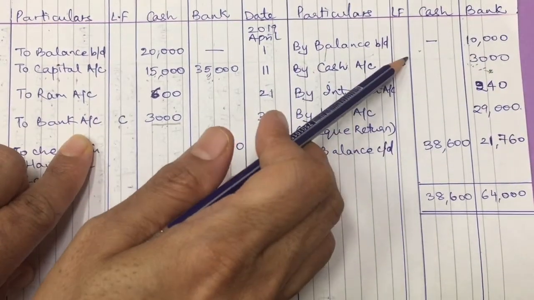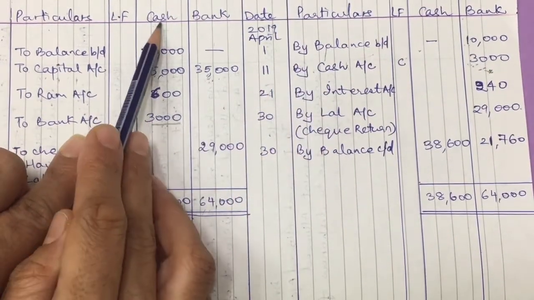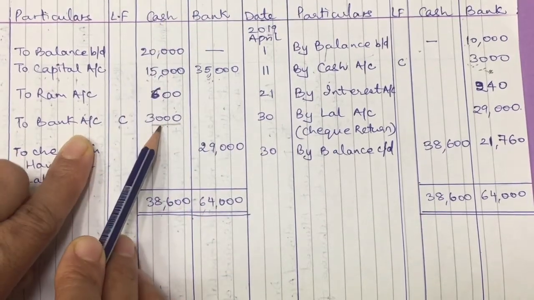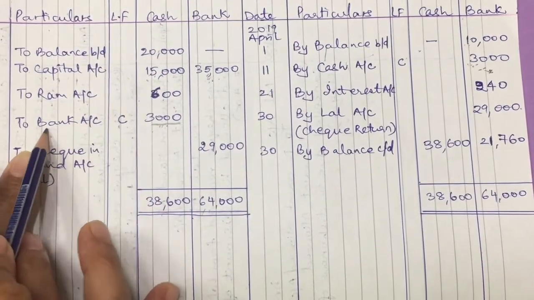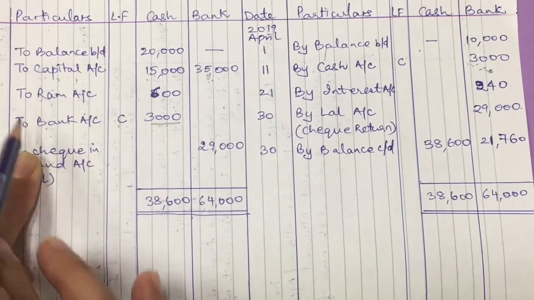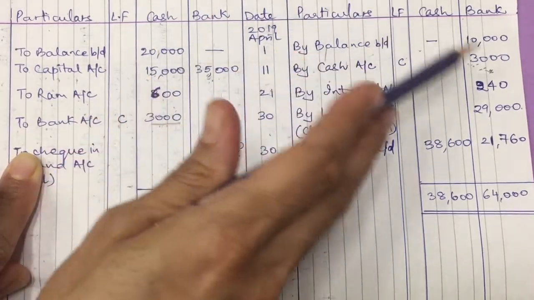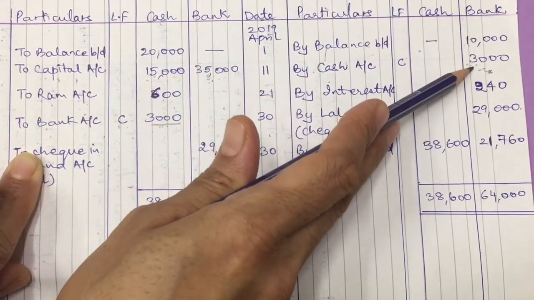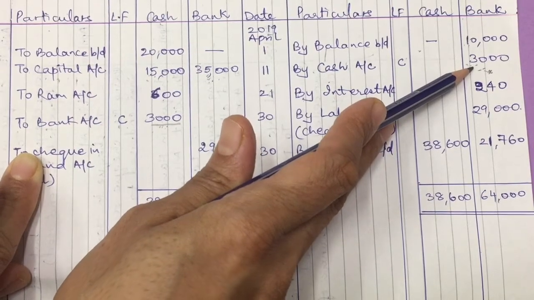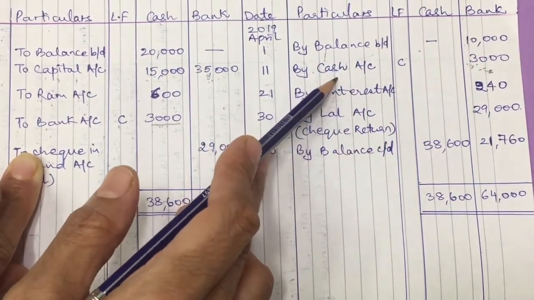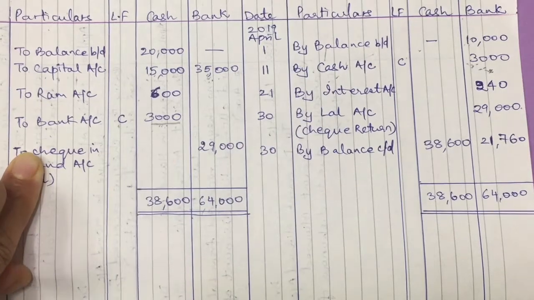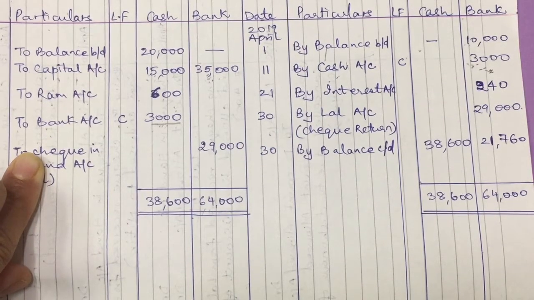Contra entry. Next step is, if in cash we have written 3000, from where is it coming? To bank. On the debit side, it is to bank. Here, crying, bank 3000. Why is it crying? By cash 3000. Alright. This is how we put the trick of dancing and crying here.